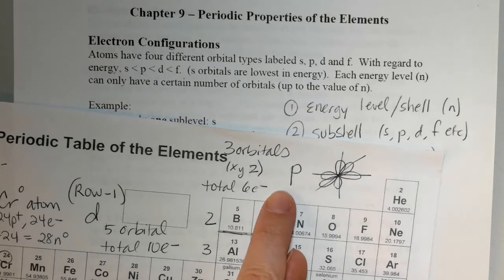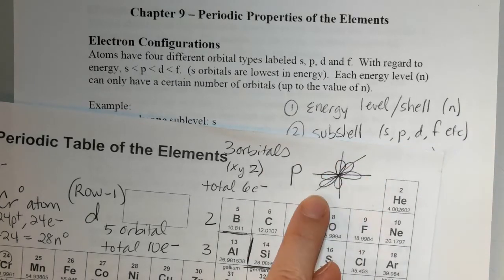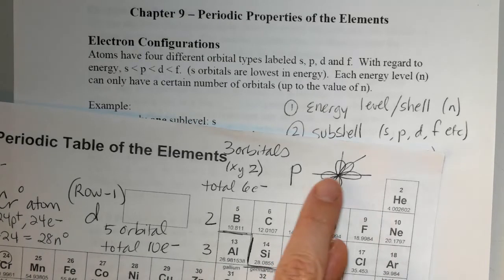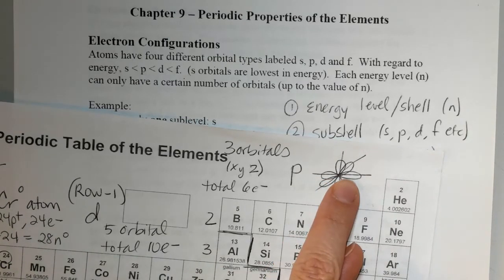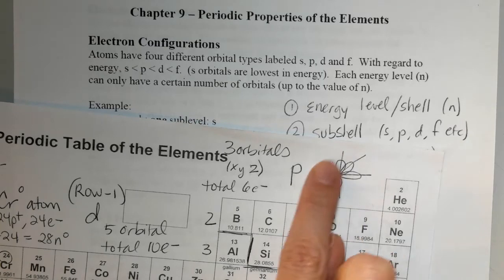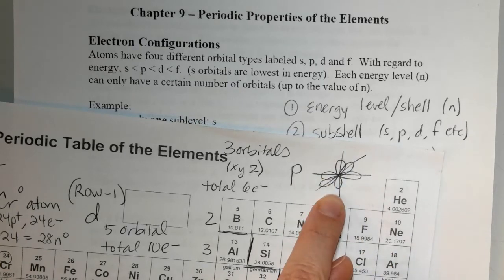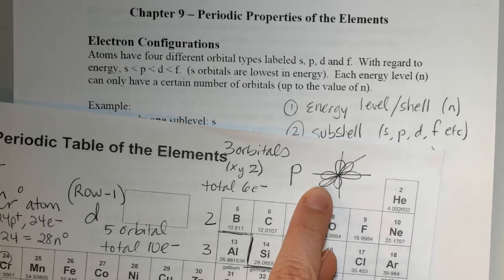So the P subshell has 3 different orbitals. The rule is that one orbital can only fit 2 electrons. So if I have a P orbital, I can fit 2 electrons. But if I have the P subshell, all 3 orbitals together, 2, 4, 6 electrons total.